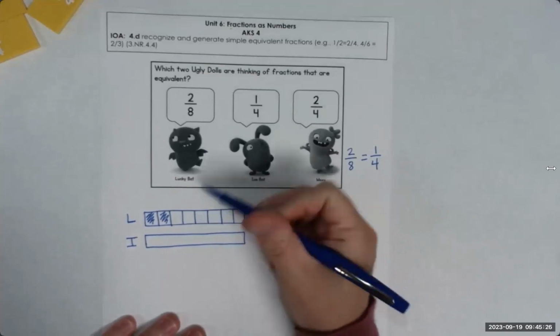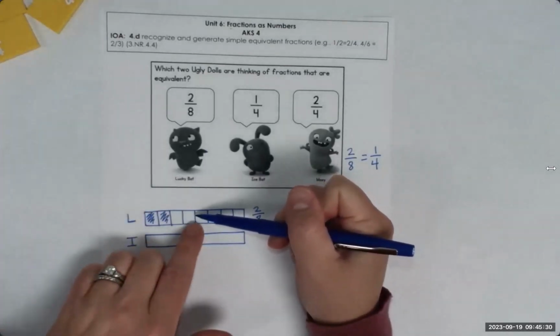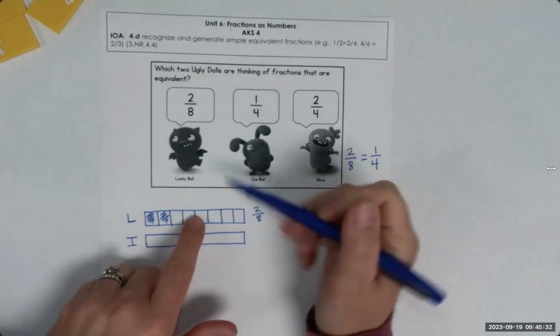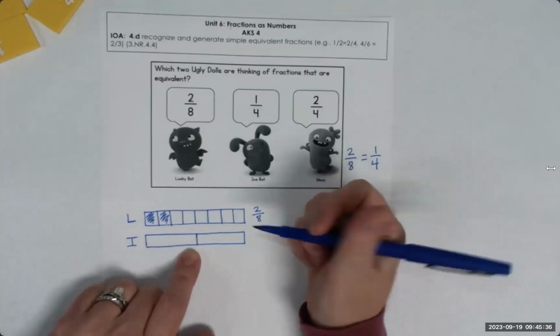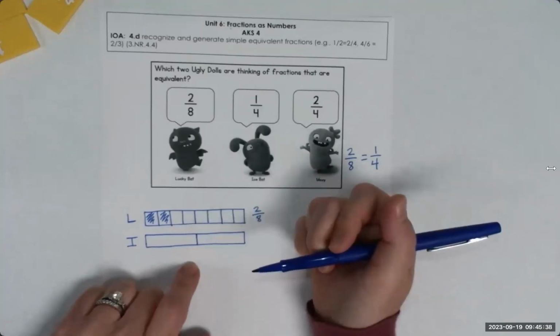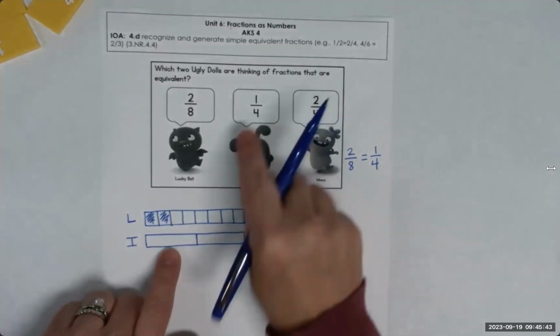Now remember, when I first started drawing Lucky's whole, I did start with 1/2. So I noticed that was my 1/2 spot right there. And I know that because 4 pieces are on this side, and then I have 4 pieces. So I'm just going to keep going and recognizing that that's my 1/2. I need those pieces to line up, right?